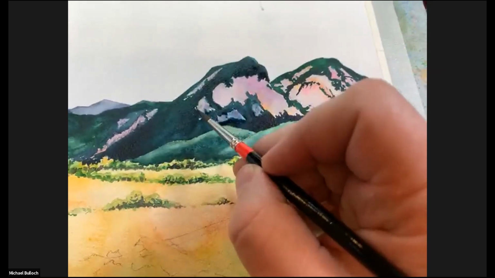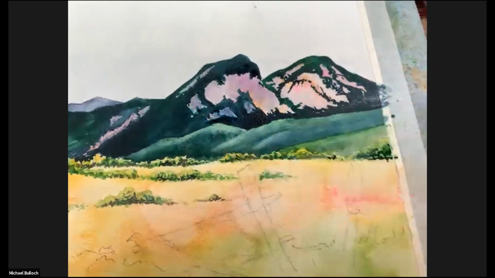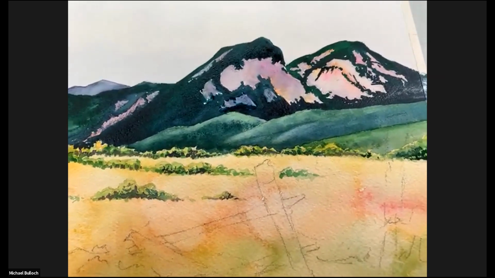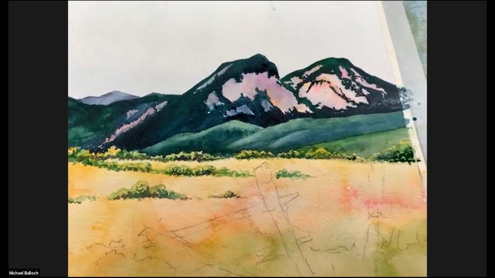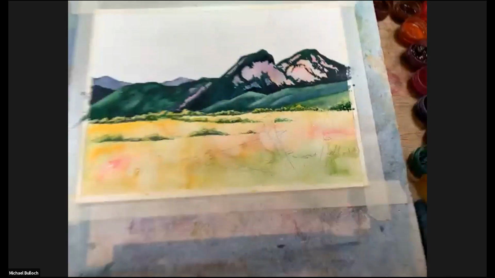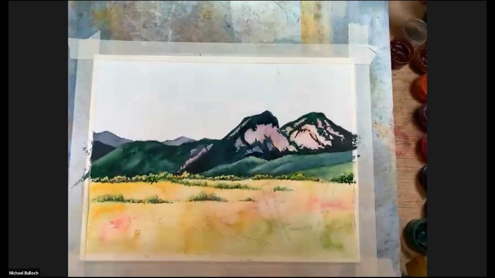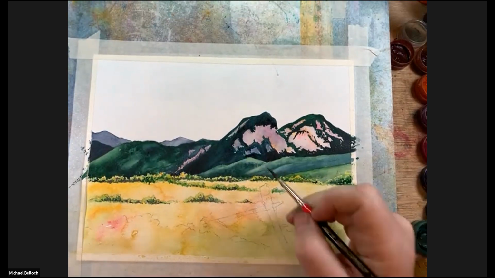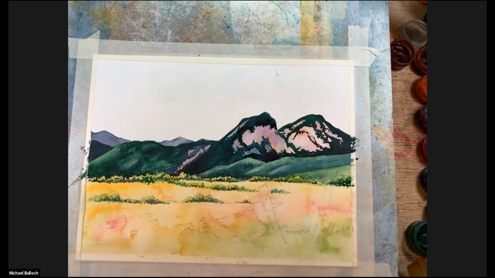I think I'm gonna do the same with this one here too. Feels like it needs to be just a bit more on that dark side. Okay, I gotta set this in the cradle for a second. My arm's getting tired. So yeah, let's let that dry.